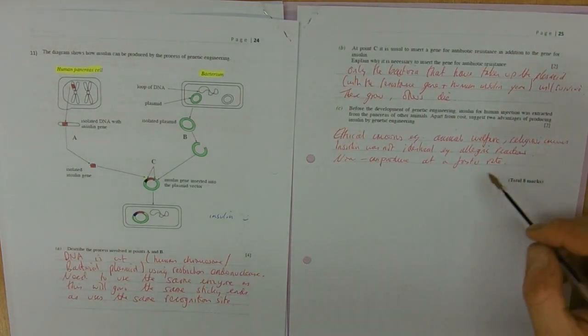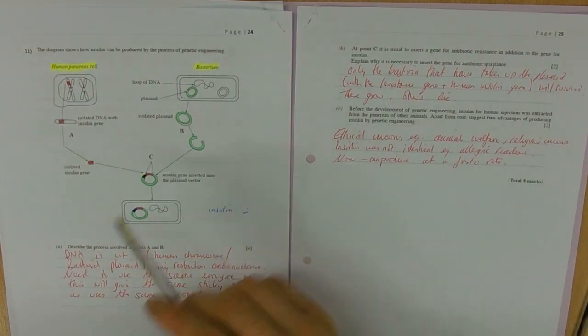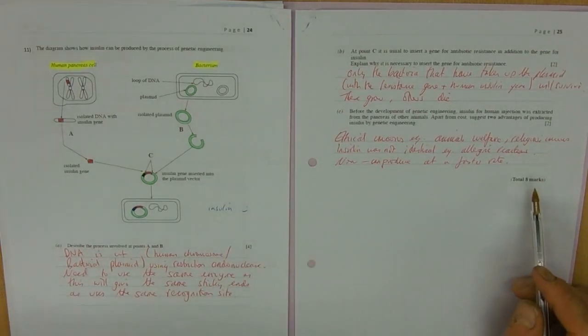So you needed two, and there's 3 areas you could have a crack at there. So a pretty straightforward genetic engineering question. Yours might be a bit more convoluted than that, but pretty straightforward for 8 marks there.